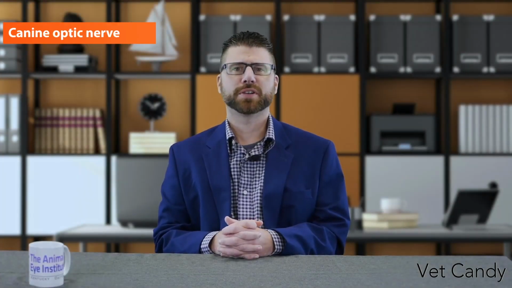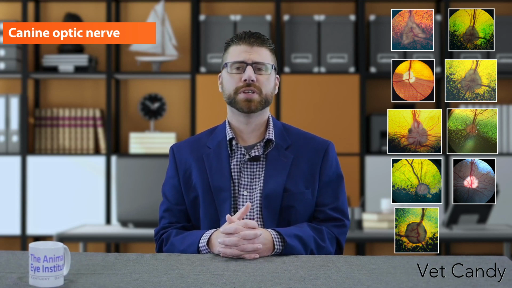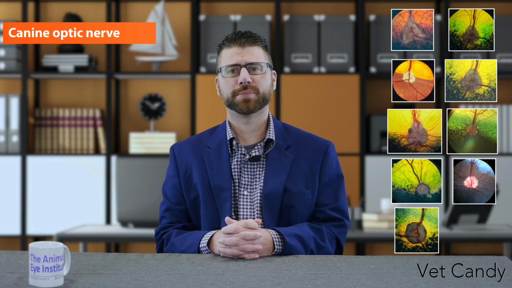Regarding the canine optic nerve, these are all forms of normal variants. Optic nerves can vary in location, size, degree of myelination, and shape. Some of these shapes and sizes can be related to breed. Golden Retrievers tend to have a very large optic nerve that is more triangular. Smaller dogs, such as Chihuahuas and Shih Tzus, typically have a smaller, more round optic nerve.